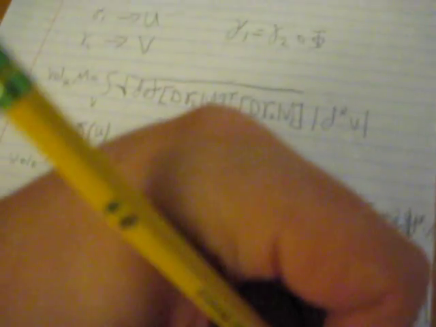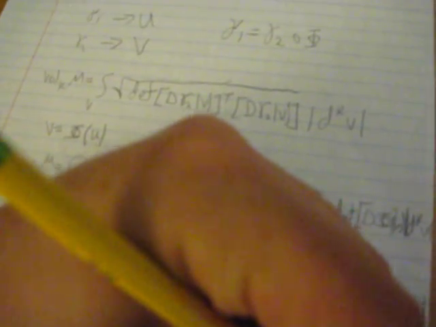And so now we basically have the determinant of d phi of u transpose, d gamma 2 phi of u transpose, d gamma 2 phi of u and d phi of u, once again with our dku being outside the square root sign.